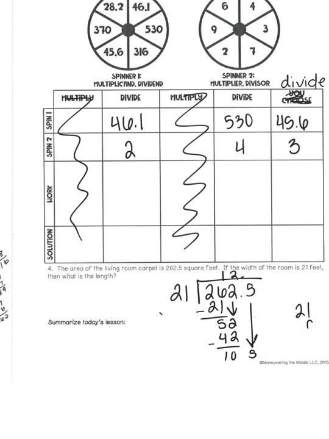Let's see, my guess is 5 times. Good guess. So 21 goes into 105 5 times. After your decimal, that 5 goes. So your answer, your length, equals 12.5 feet.